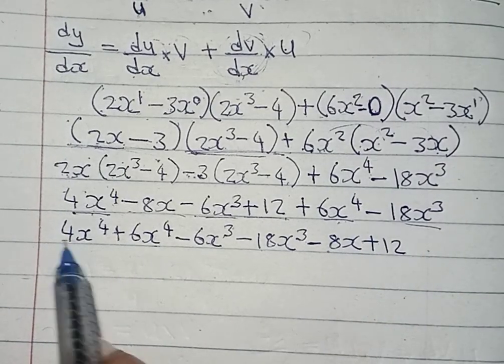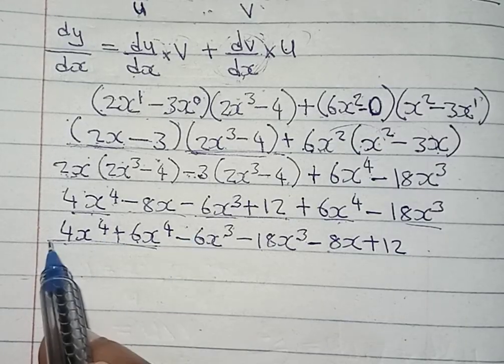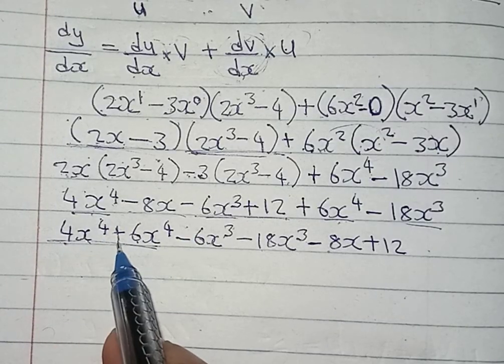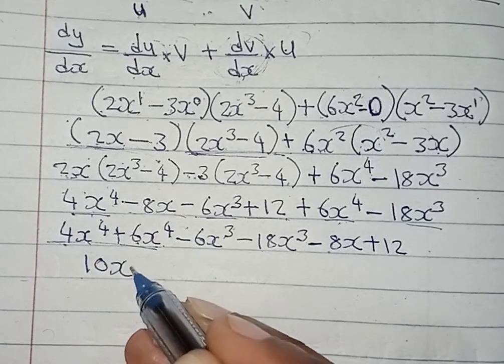Now sum these. 4x to the power 4 plus 6x to the power 4. More like 4 apples plus 6 apples. We get 10 apples.